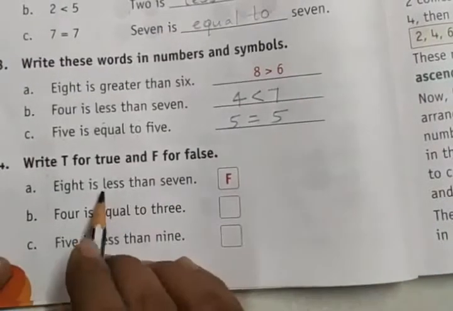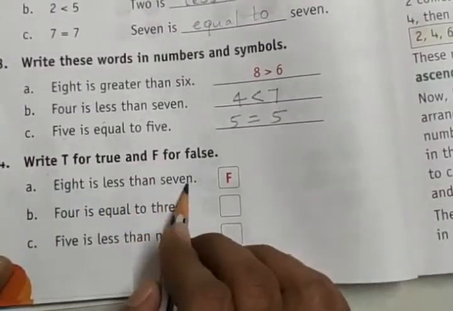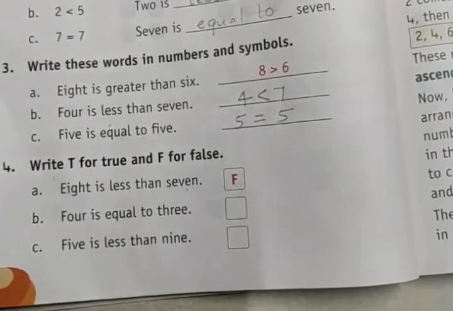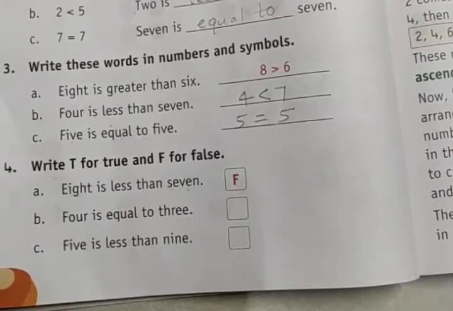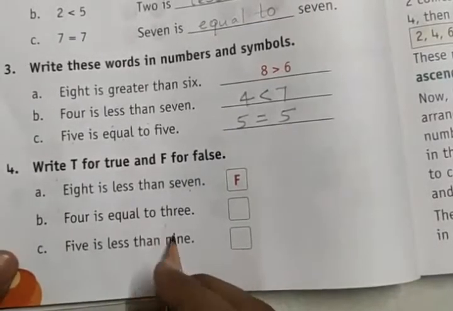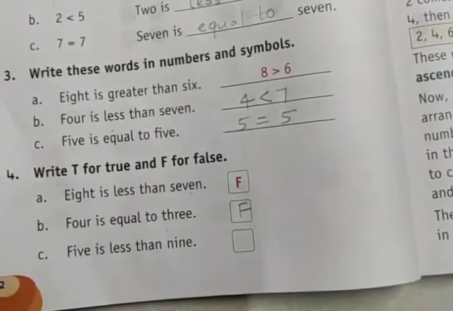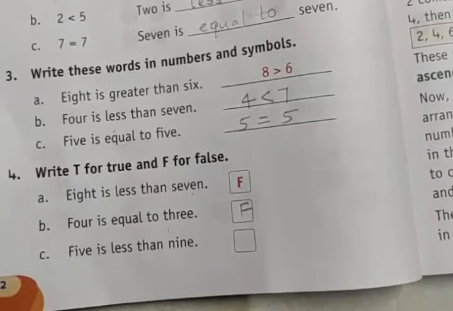8 is less than 7. No, false it is. Number 8 is not less than 7. No, 8 is more than 7. It's greater than 7. 4 is equal to 3. No, false. It's not equal. 4 is not equal to 3.